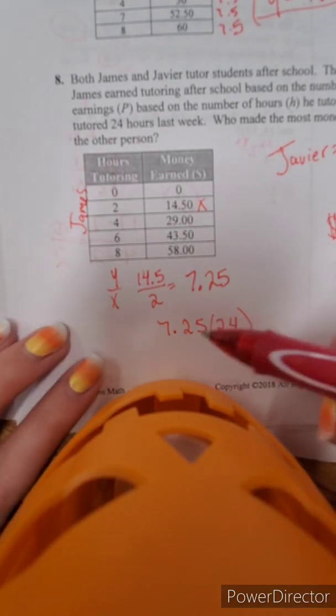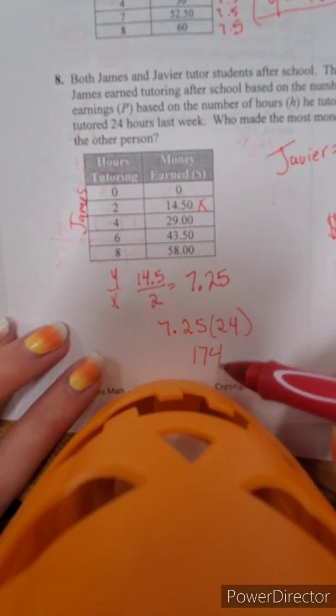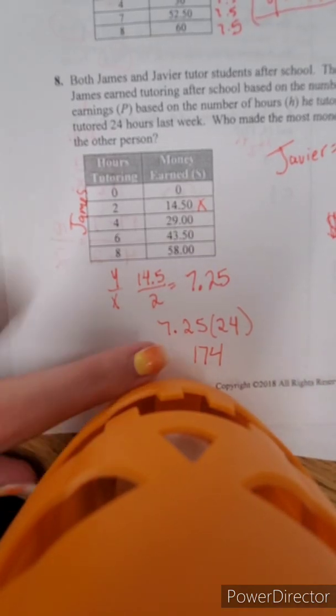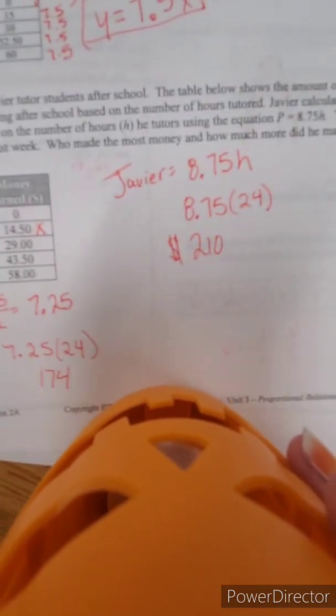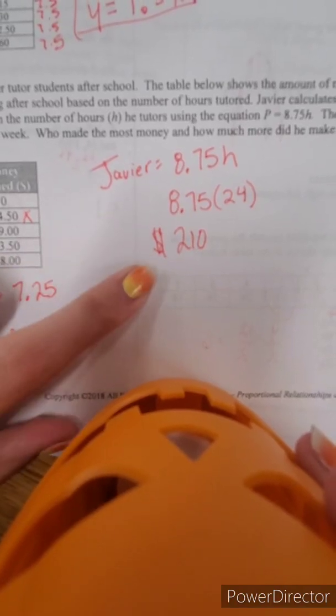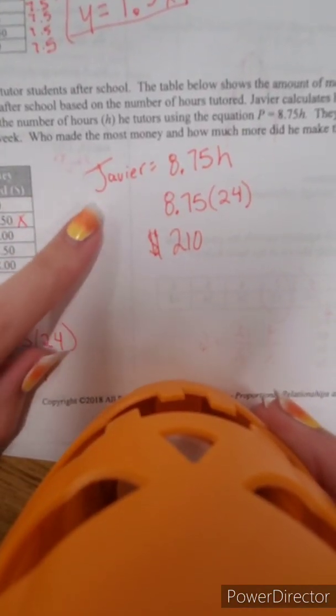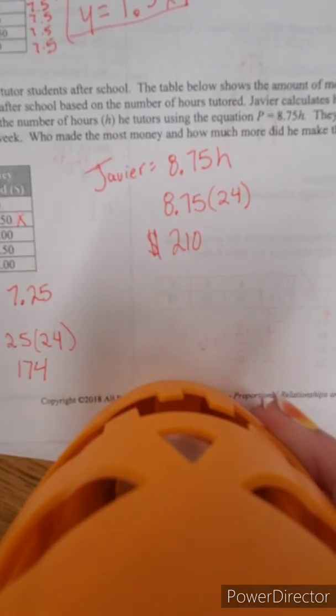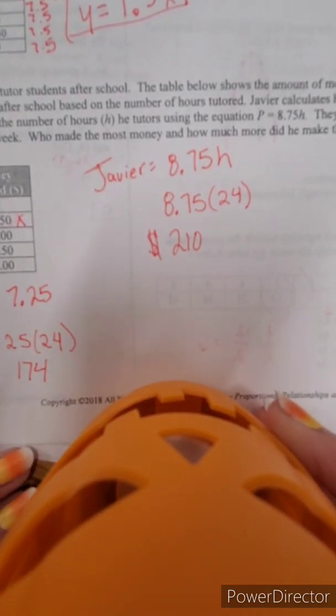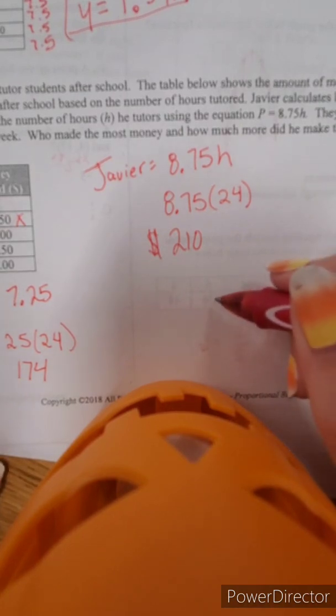And that's going to give us $174. Okay, so James is making $174. Meanwhile, Javier is making $210. So the question is, who made the most money? Well, Javier, 210 is more than 174. And how much more did he make, right? So then you have to go one step further.